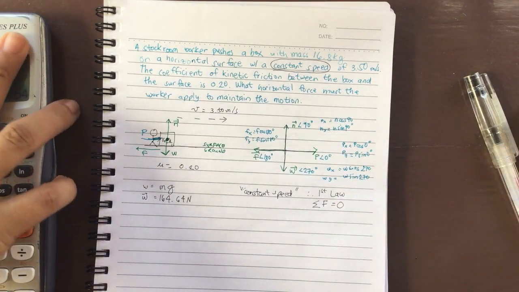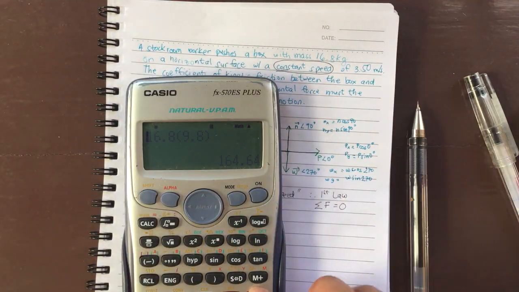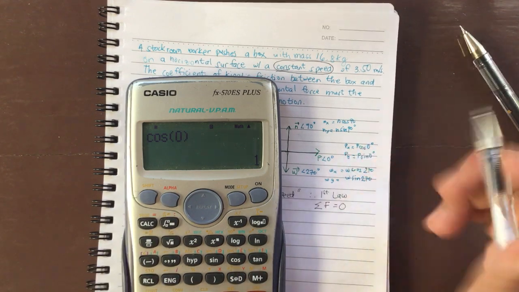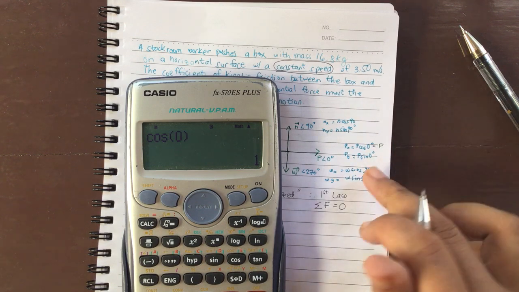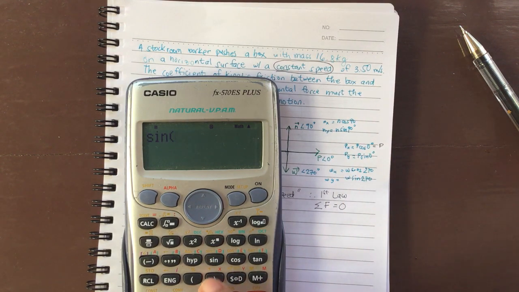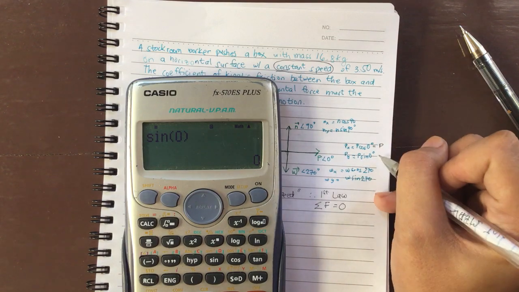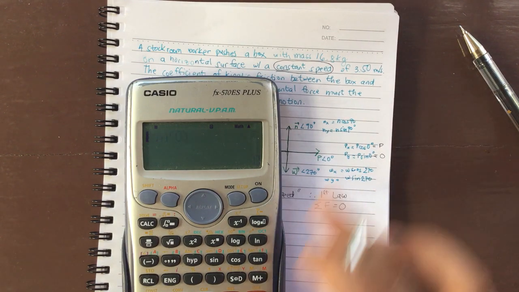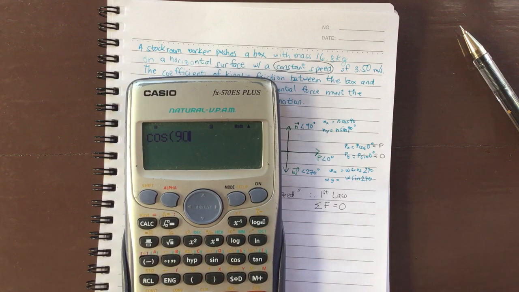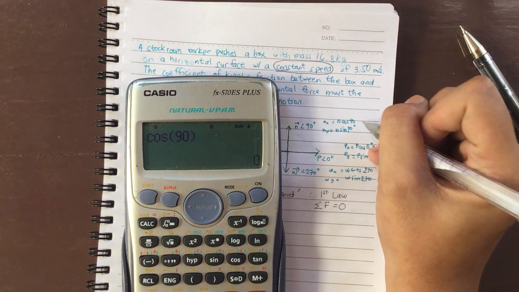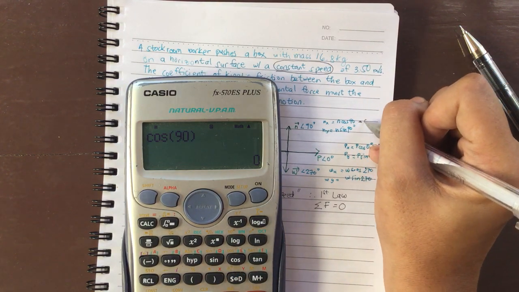So let's calculate for the angles. Cosine 0 is 1, so P times 1 is P. Sine 0 is 0, so P times 0 is 0. Cosine 90 is 0, so 0 times N is 0.